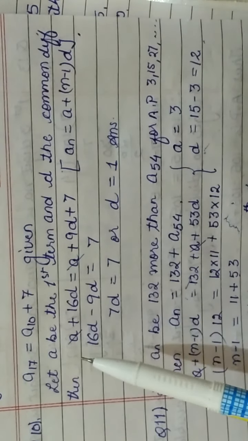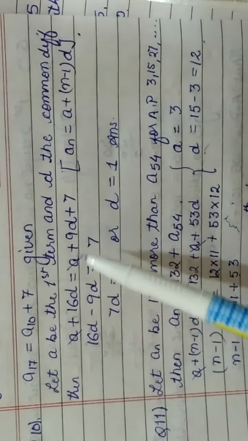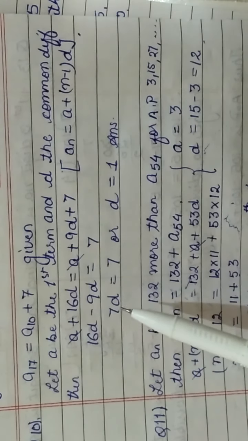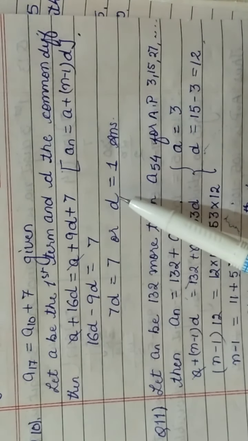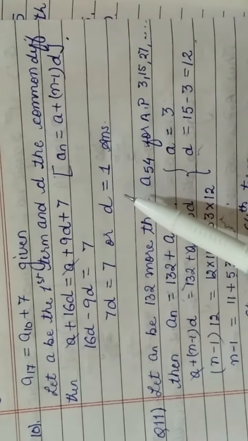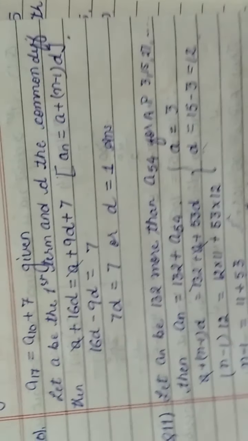So we see A and A are getting cancelled. Collecting, 16 minus 9D, this will become 7D, which is equal to 7. So you get your common difference as 1. Alright, so that's the way to present your answer.